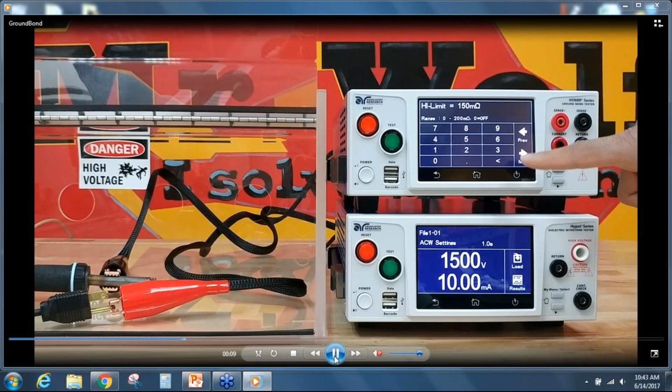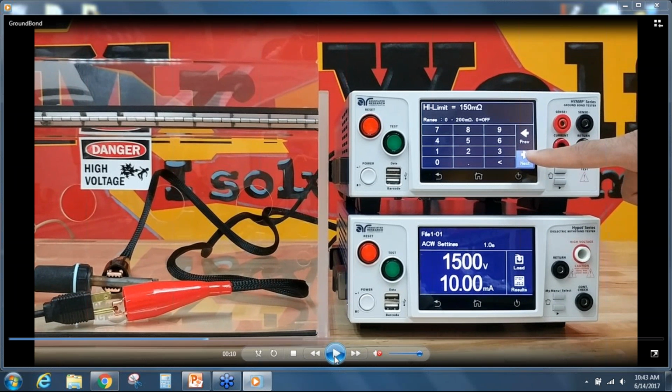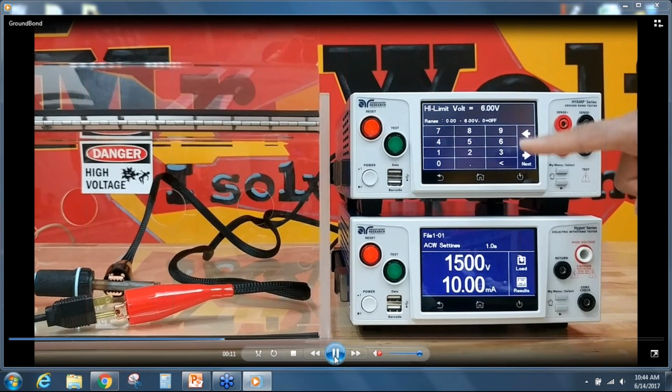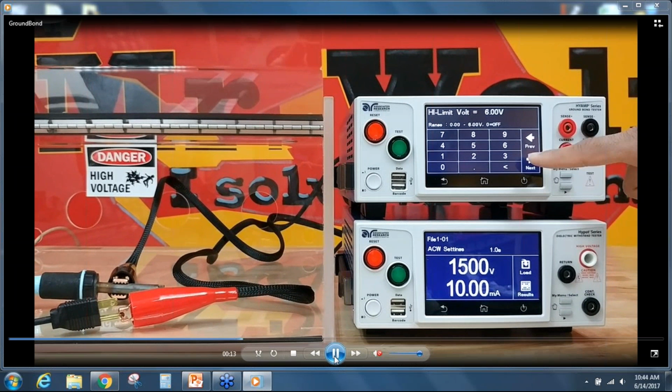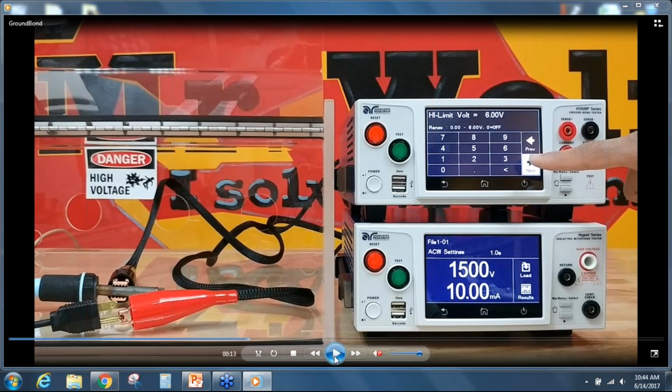Anything higher than this limit, any resistance higher than this limit, our instrument is going to indicate a failure for the ground bond test. Again, if you have some standards that call out for, instead of resistance, now they're calling out for the voltage drop. Here's where you could set the voltage drop of the product. So similar to our high and low impedance, which was in milliohms, now we're talking about the voltage value that could be dropped.